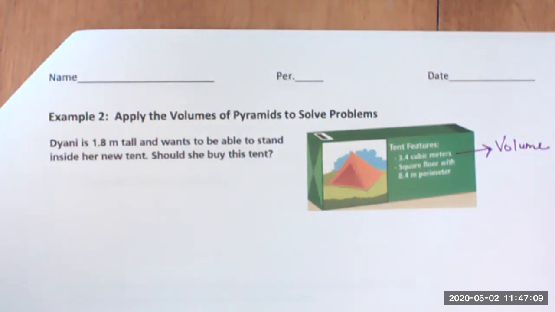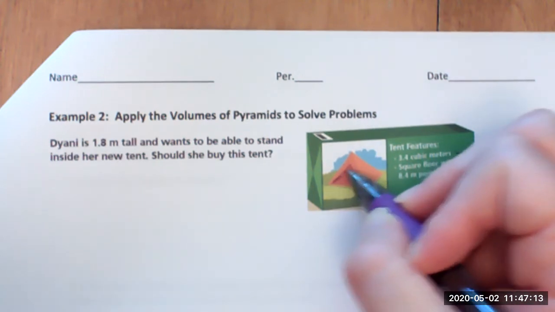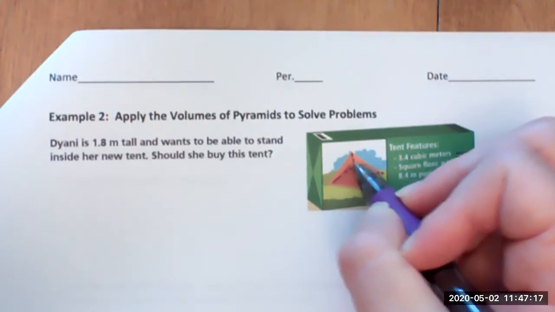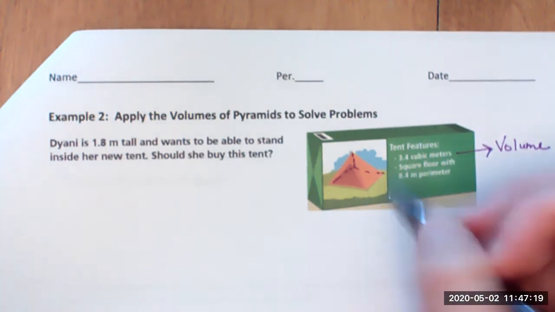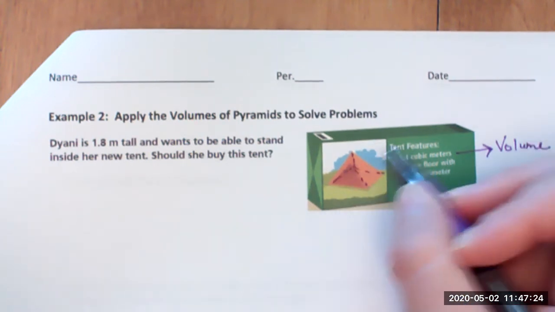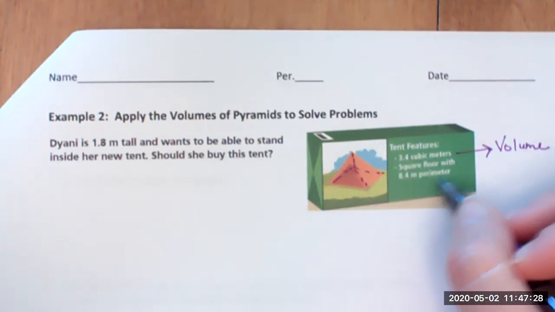The square floor, so basically here we have a square floor of the pyramid. The square floor is 8.4 meters in perimeter.